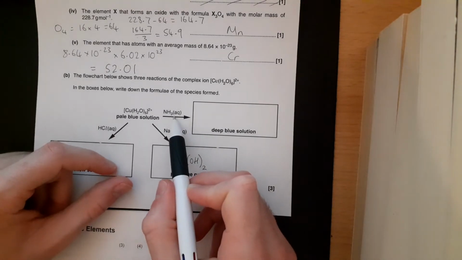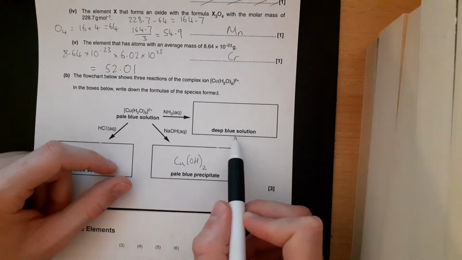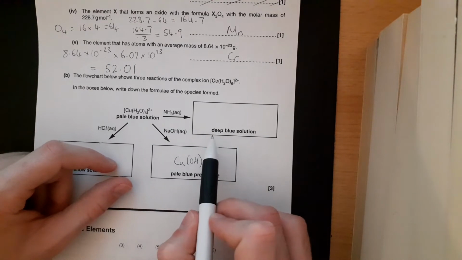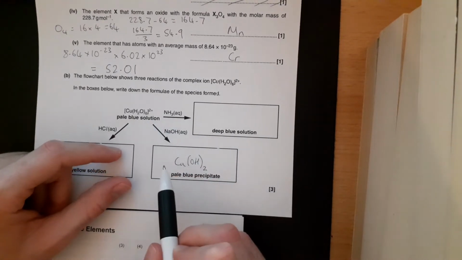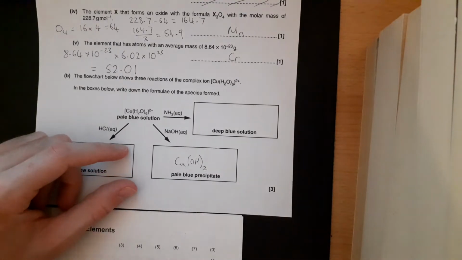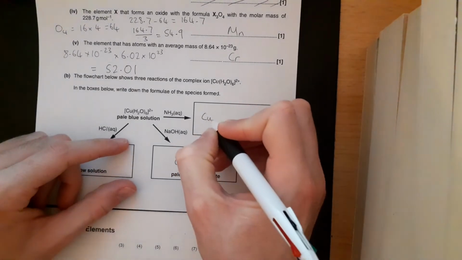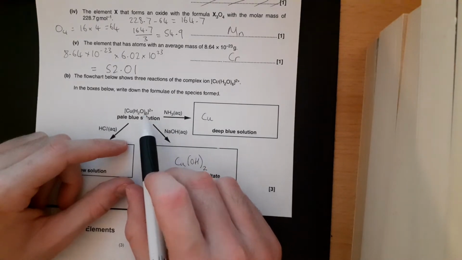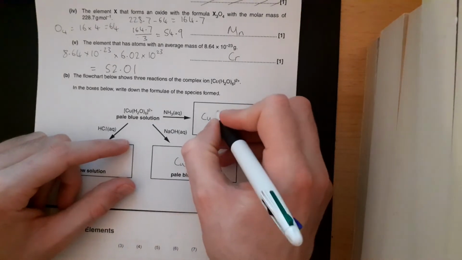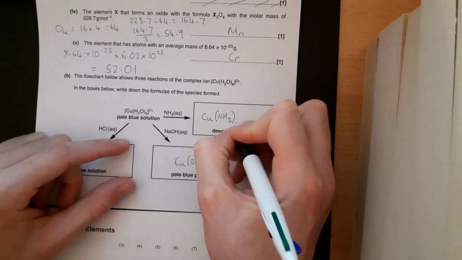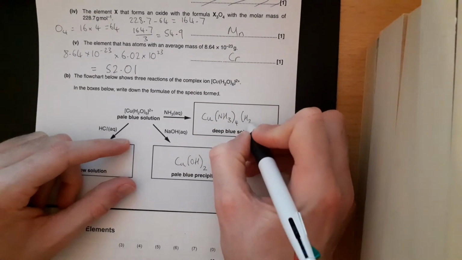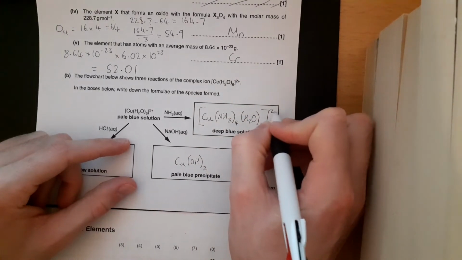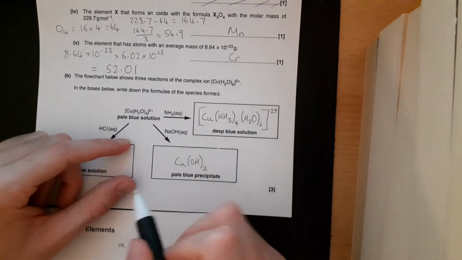But if we keep adding the ammonia, that precipitate would then dissolve and give us this deep blue solution, and that's where we've actually done a ligand substitution, where the ammonia is now going to be a ligand. But this is an annoying one. Copper is one that you do have to remember. We don't substitute all of these ligands. This deep blue solution has 4 ammonia ligands in it, and it still has 2 water ligands. And it's still going to have a 2 plus charge because all these ligands are neutral.